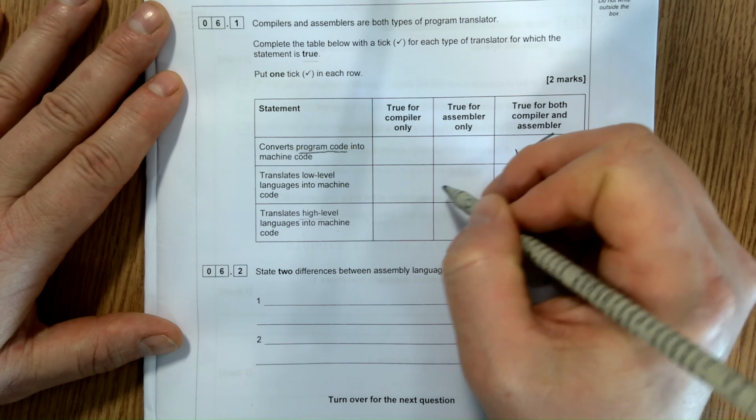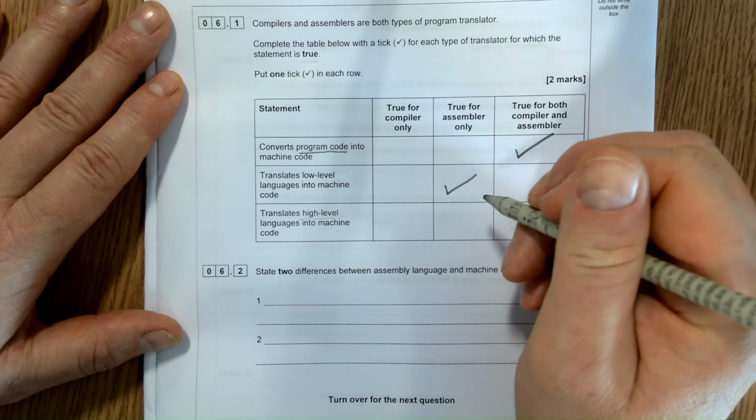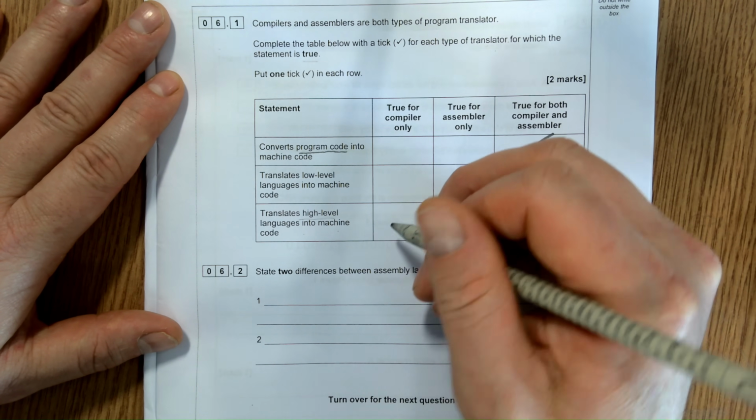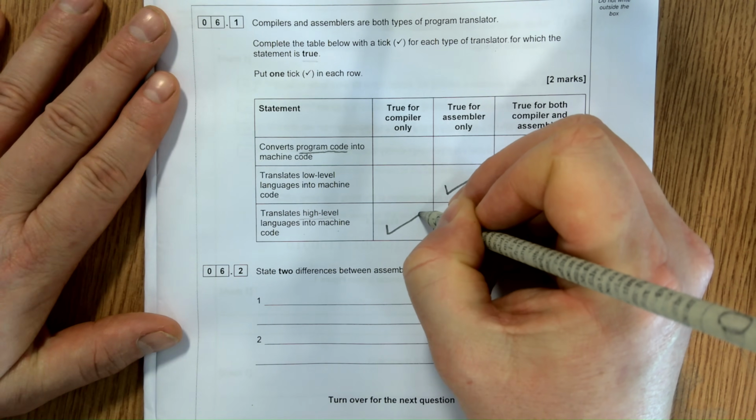Translates low-level languages into machine code, which is true only for an assembler. Low-level language is assembly language. And then translates high-level language into machine code. It's true only for a compiler.